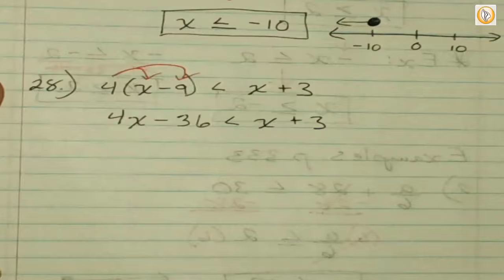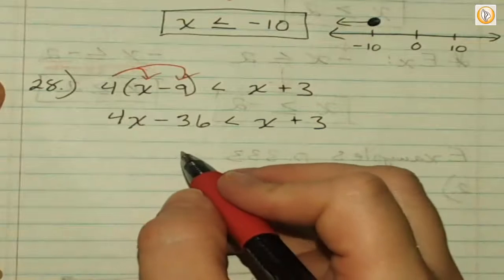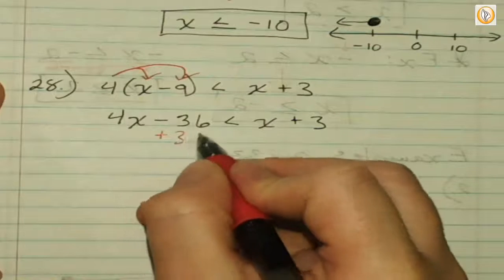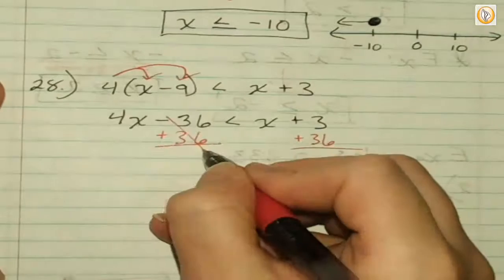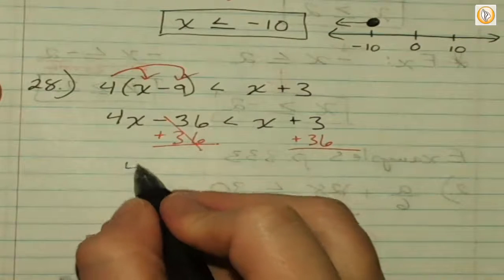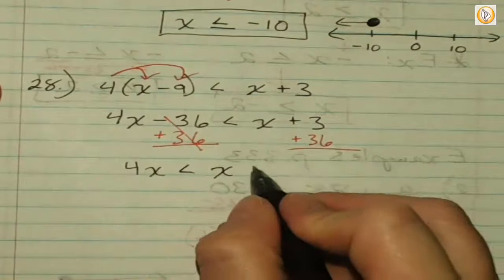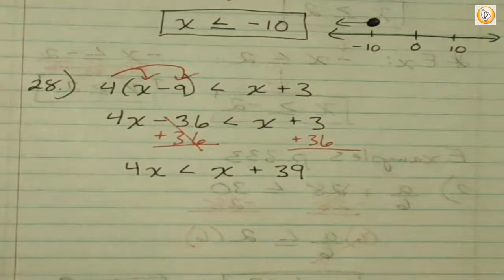Now, Michael, what do I do? Add 36 to -36. So you're adding 36 to both sides. Good, because we got to get the numbers on the other side. So I've got 4x is less than x plus 39. Right?